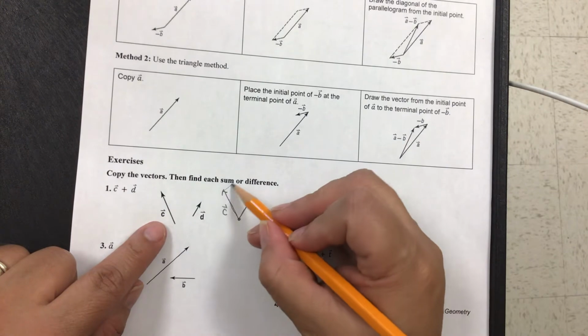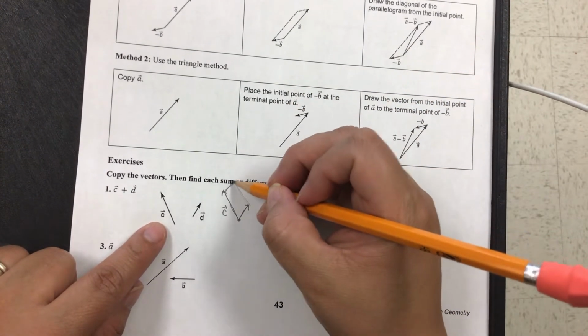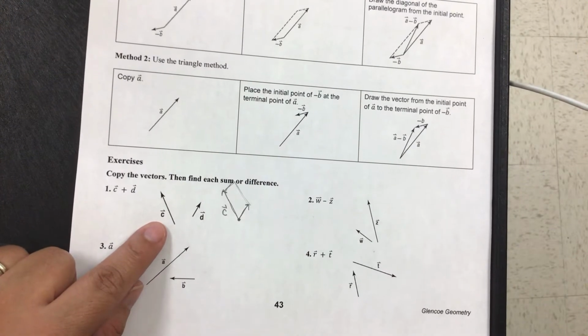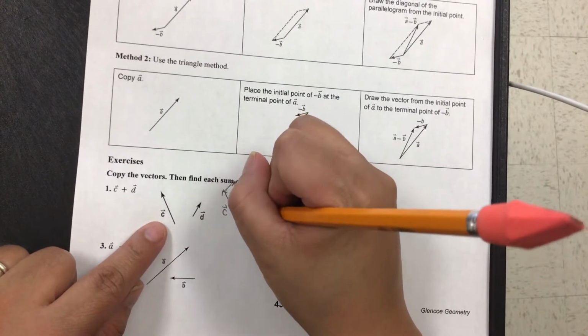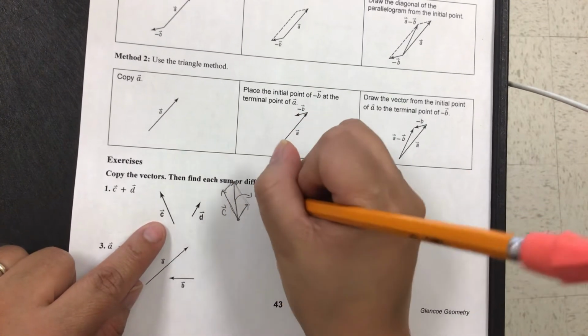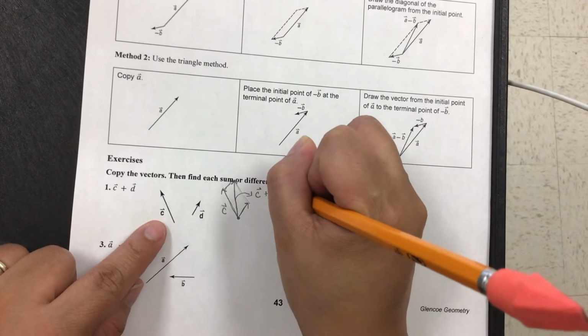So to put them together, I complete a parallelogram, with the same angles as the other two sides were drawn. And at this opposite angle is where you draw the vector C plus D.